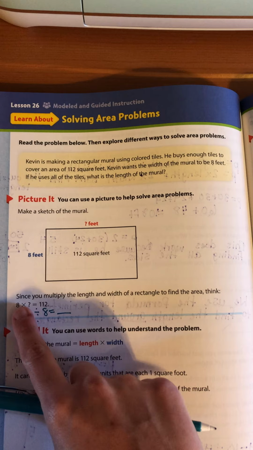When we write an equation, it always has an equal sign. So we can say 8 times my length equals 112 square feet. And so this would turn into 112 square feet divided by 8 equals my length.